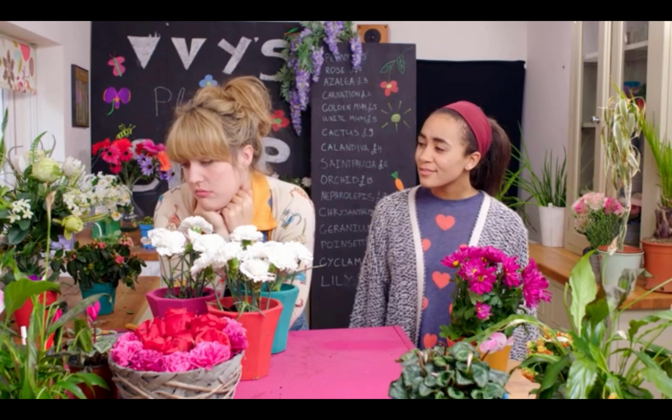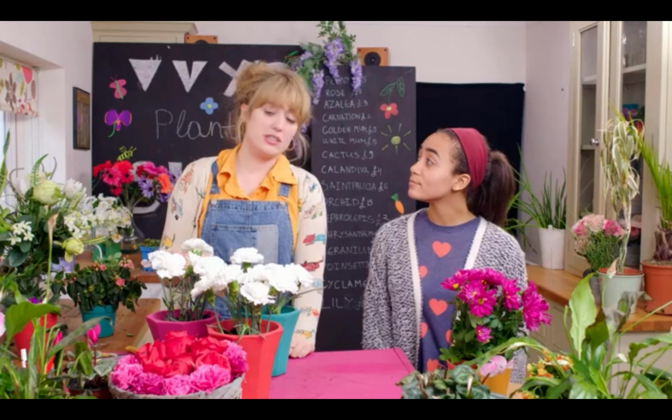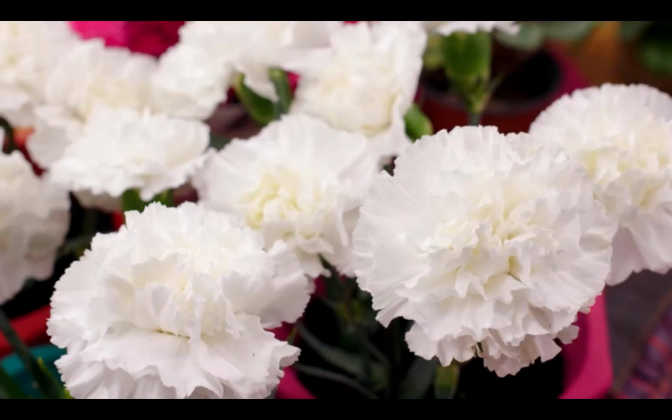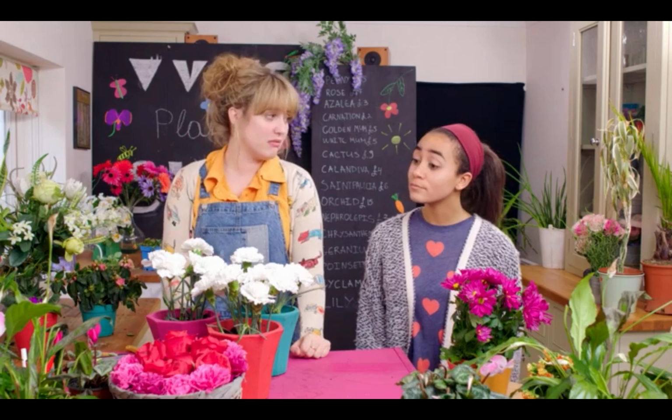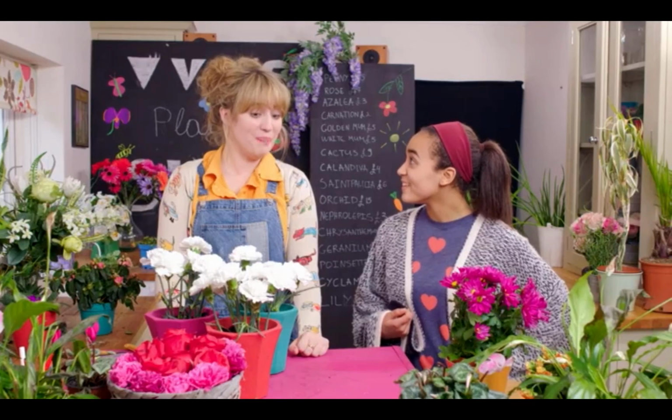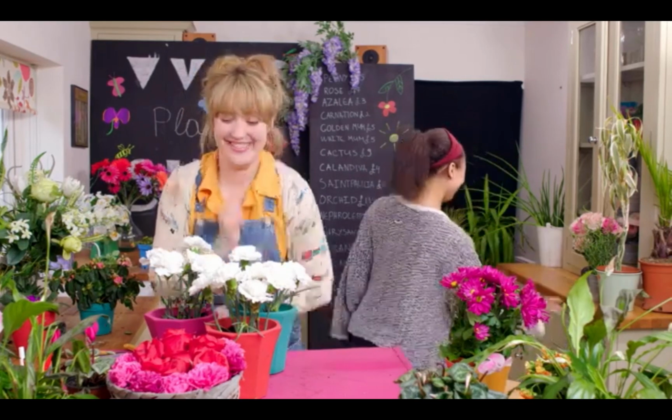The flowers. I planted these ages ago and I thought they'd be all bright and colourful and full of joy, but they're just white. They're all white. Well, I think I know how to help. Oh, Posy, how?